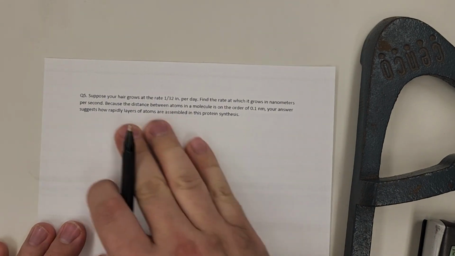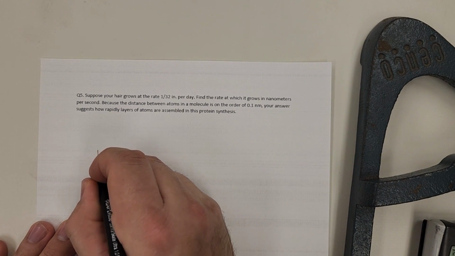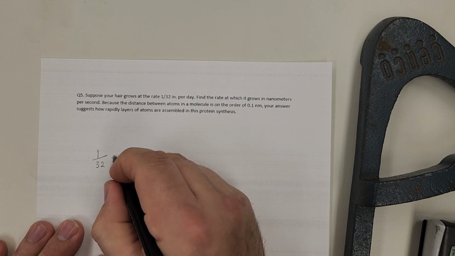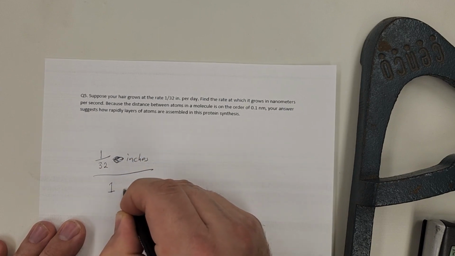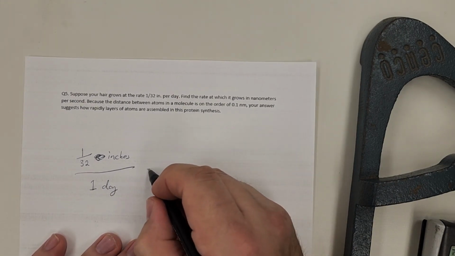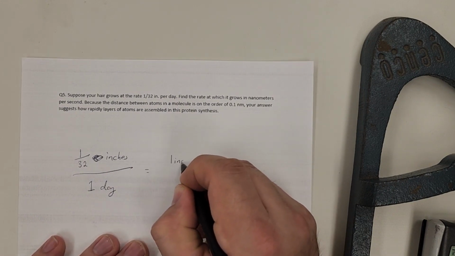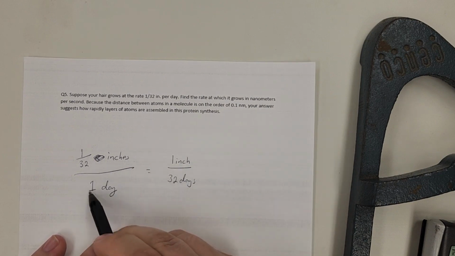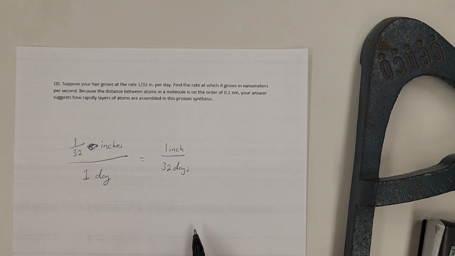So, let's look at this one. We have a hair growth rate of 1 over 32 inches per 1 day. Okay, so you can start out if you like it like that. What I would say then, if it grows 1/32 of an inch every single day, it grows 1 inch every 32 days. Okay, and that's just moving the 32 down. 1 inch of growth for every 32 days.